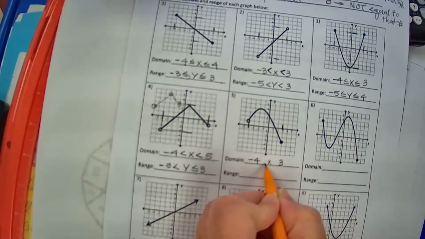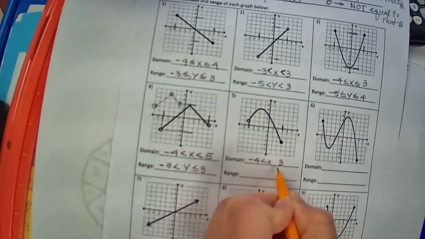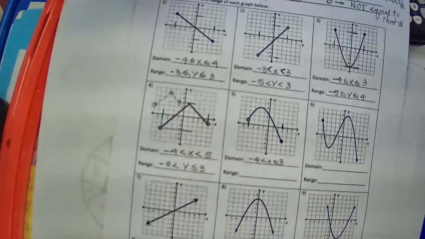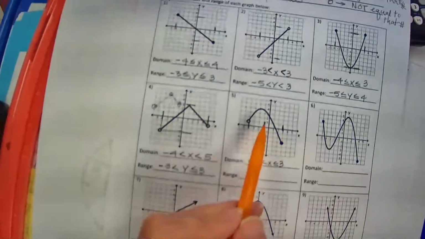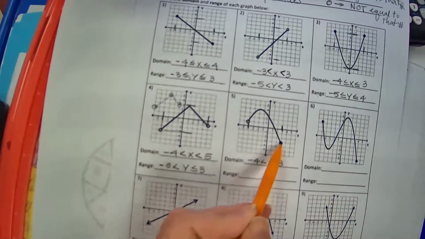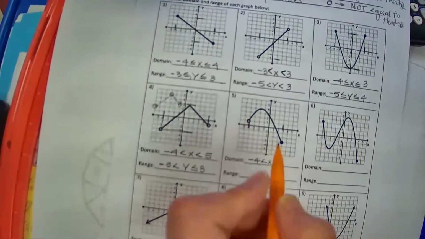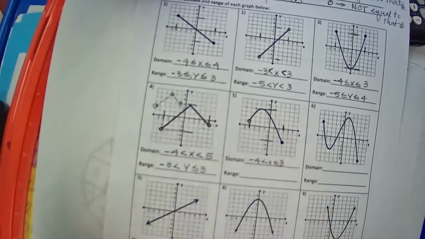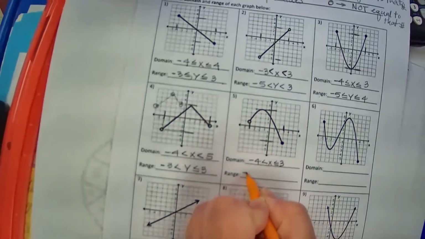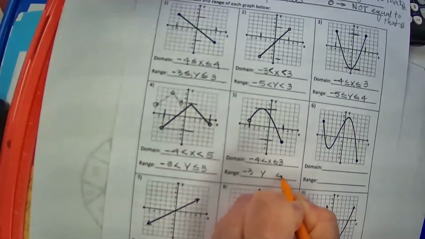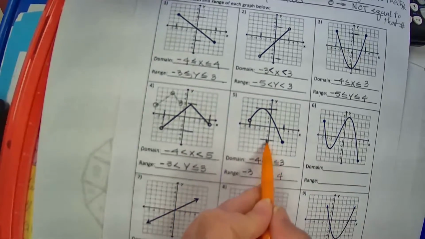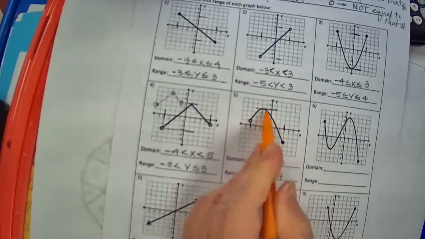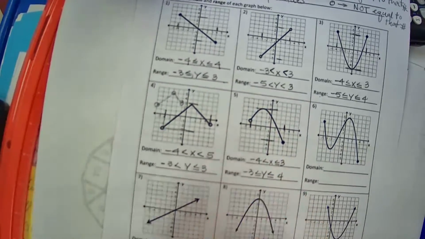The first one is not equal, and the next one is equal. Perfect. Because of the open, it's not equal. Because of the closed, it is equal. Okay. Y values. It's going to be negative 3, y, less than or equal to 4. Negative 3, it does not touch it, and at the 4, it does touch it.